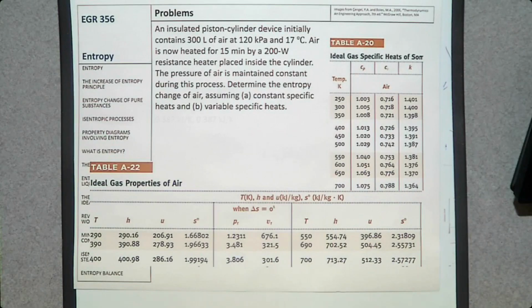How many problems left over? One. Just one problem, two problems. And then isentropic efficiency. So we have two problems to study how to evaluate entropy change for an ideal gas. And we have isentropic efficiency and entropy balance.